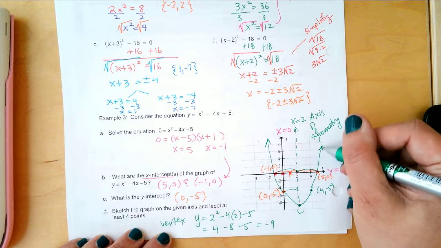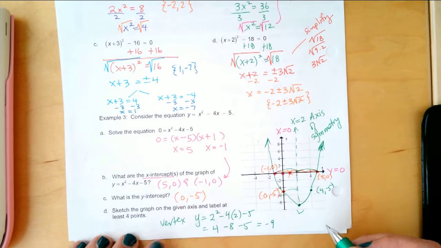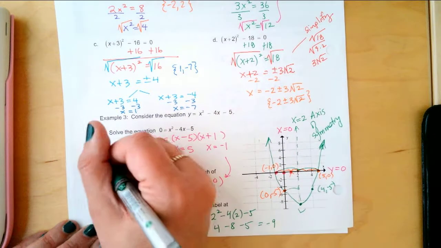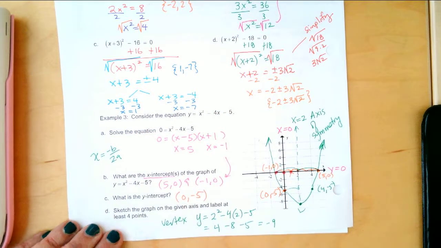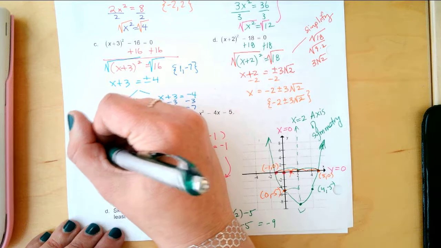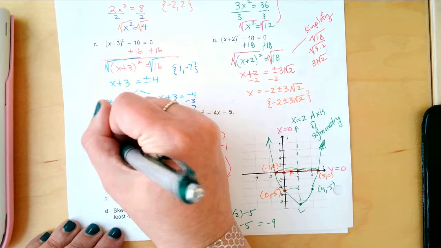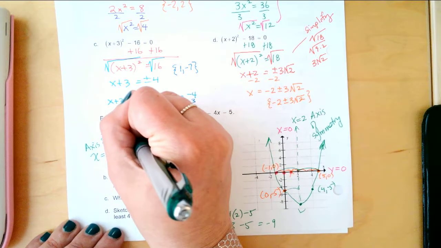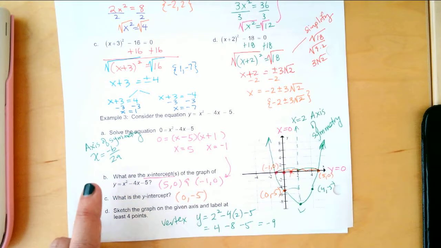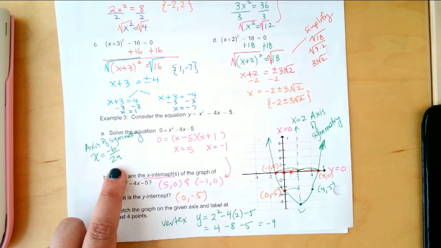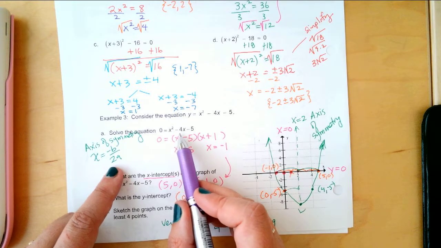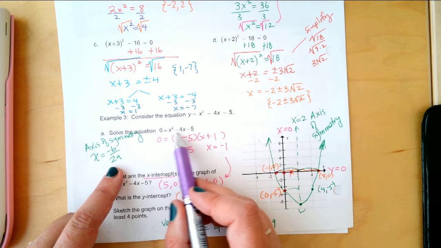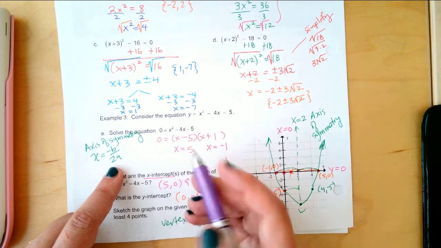Okay, and so a parabola has symmetry, and you might recall from Math 65, you could always use x equals -b over 2a. That's another way to find the axis of symmetry and the vertex. So let's just try that for a second. x equals -b over 2a. What's -b? It's going to be, yeah, -4.